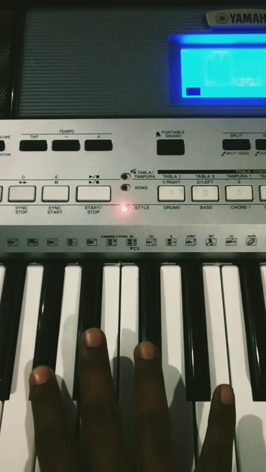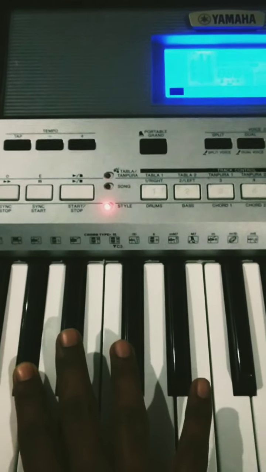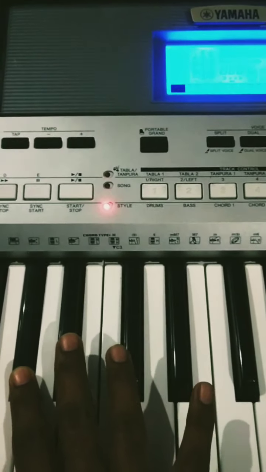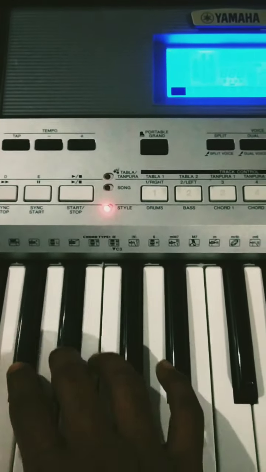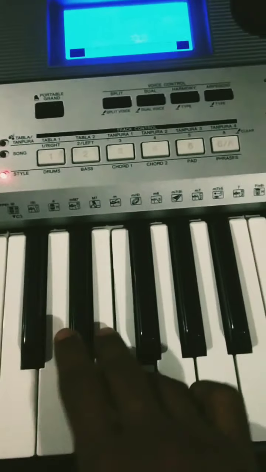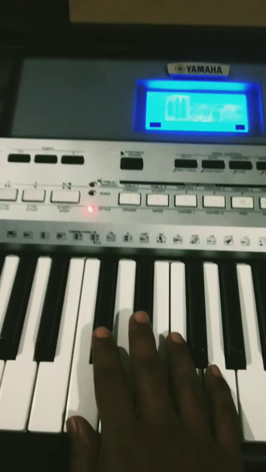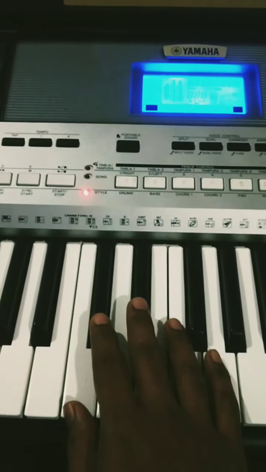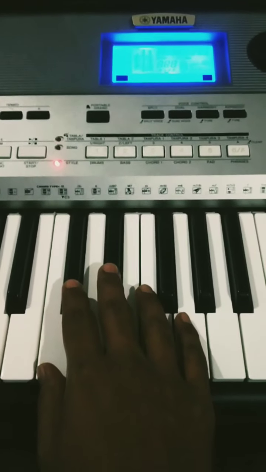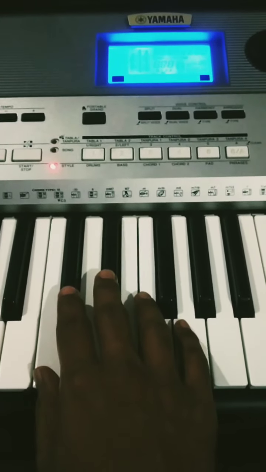The notes of the A flat major scale form the Phrygian mode of C. So C Phrygian has the same notes as A flat major.